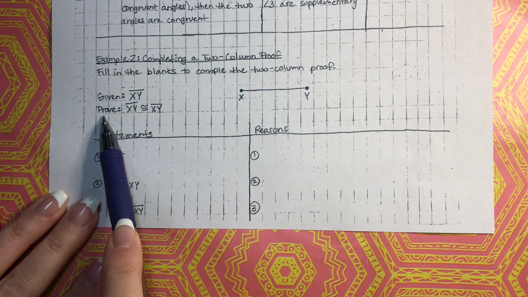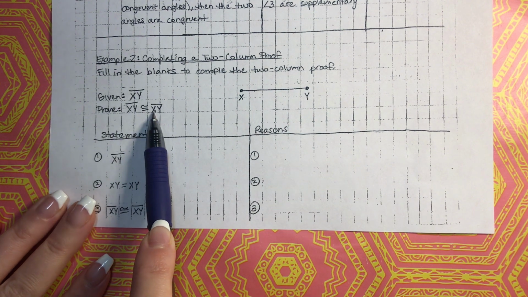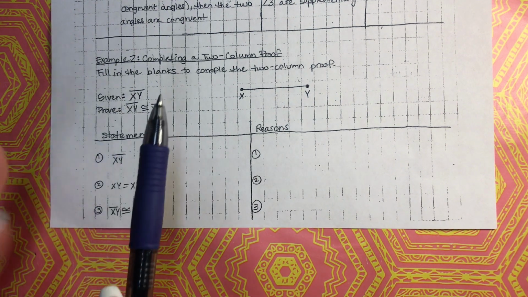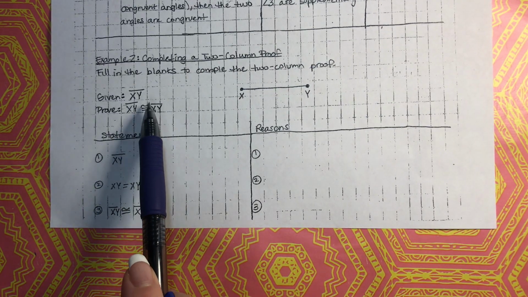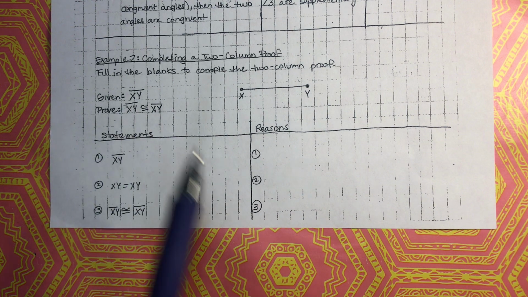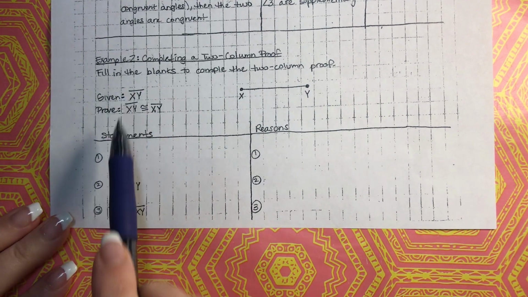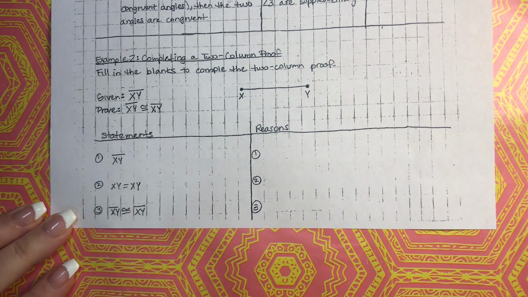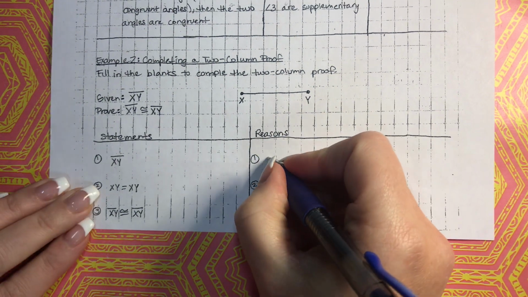And what we have to prove is the line segment XY is congruent to the line segment XY. So we have to prove that. Now this seems very, what's the word, obvious. However, I'm going to show you how this works. So this first part, the reason why we can write that is because that is the given information. We have a line segment XY. It's given.